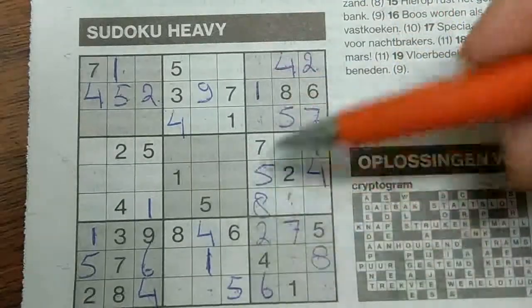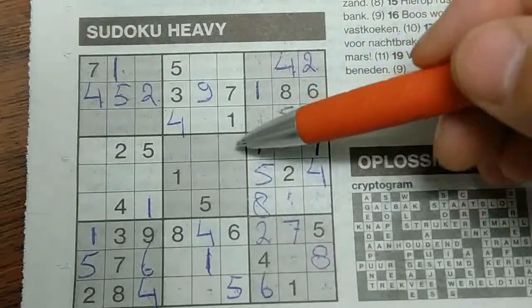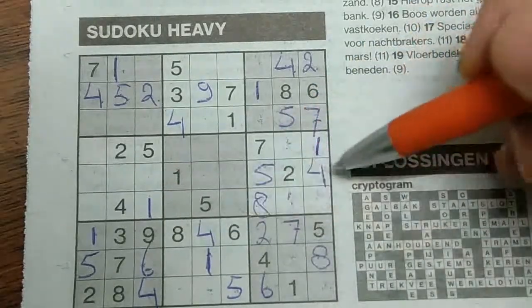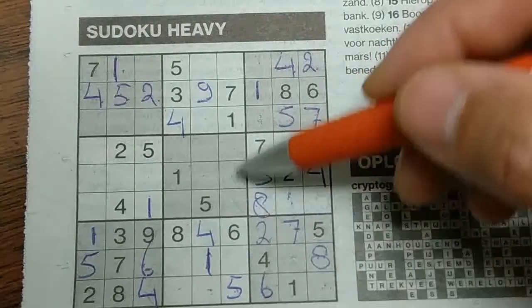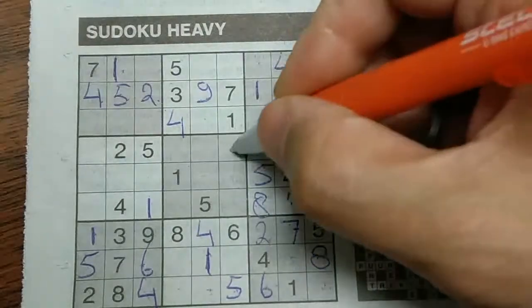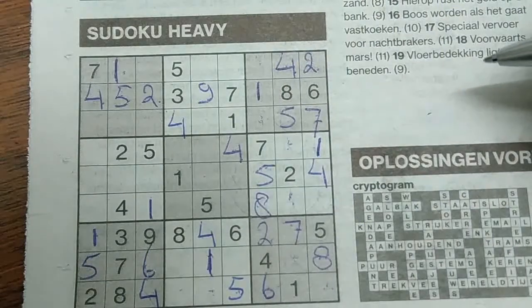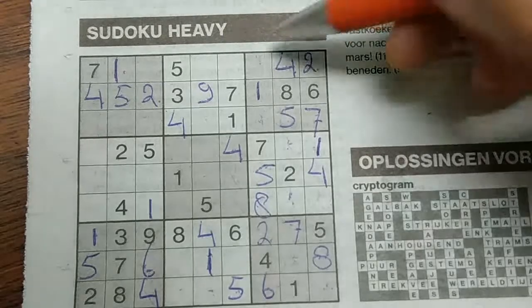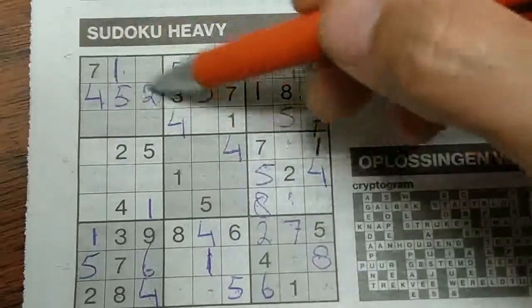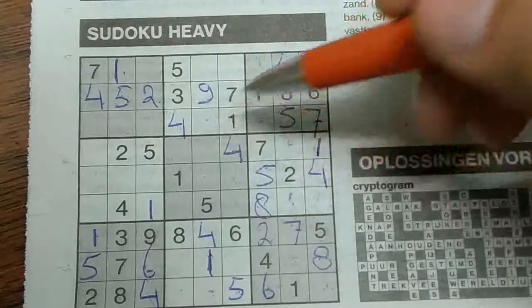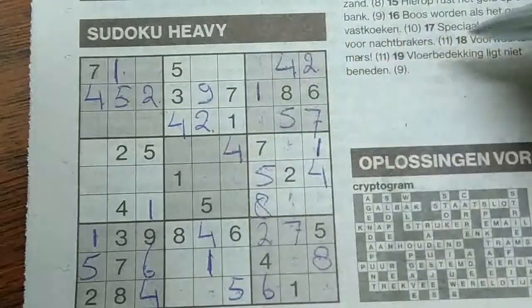4 in this column, 4 in the middle column. So in the column next, the only 3 places for a 4 is here, here, or there. But we have a 4 here, no 4 there. We have here a 4, so no 4 there. Only place for 4 should be there. 2 in this row, 2 in the second row. So in the third row, the only place for a 2 should be here.